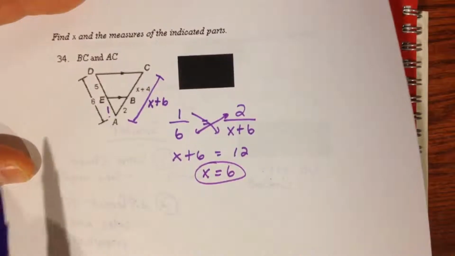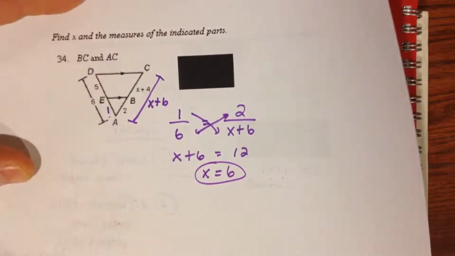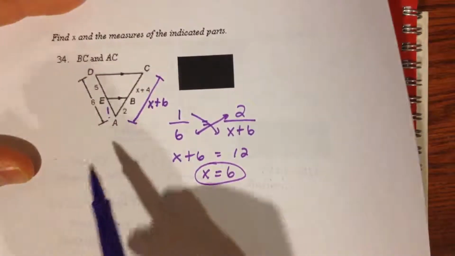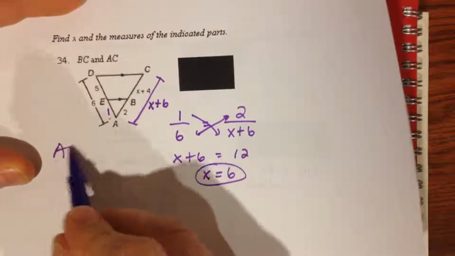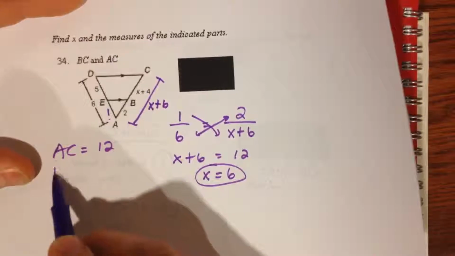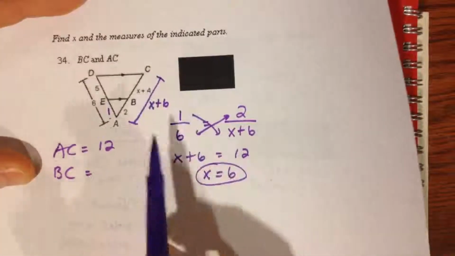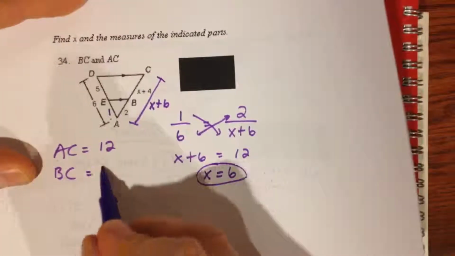So now it asks for BC and AC. Well, AC is this whole thing, so 6 plus 6, so AC is 12. BC is just part of it. 6 plus 4 is 10.